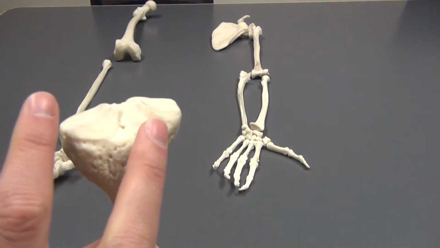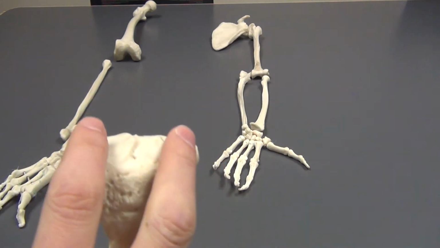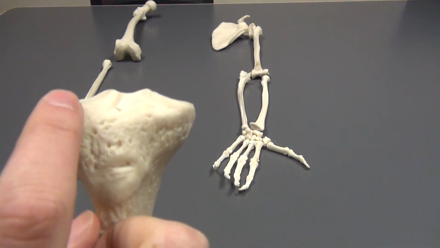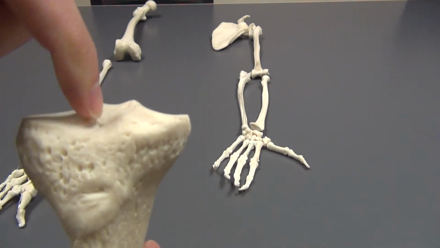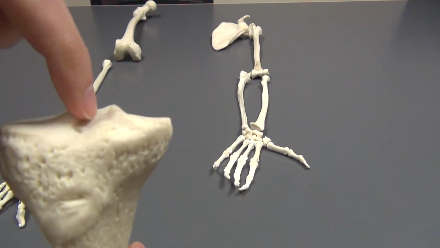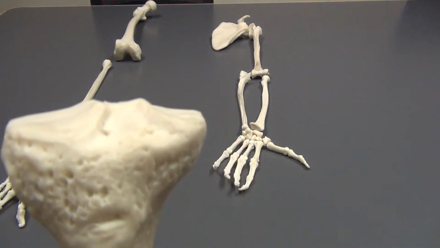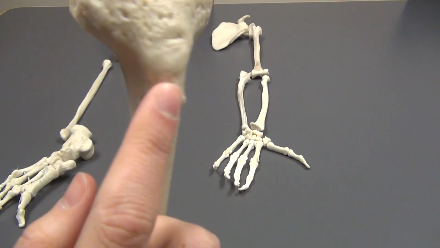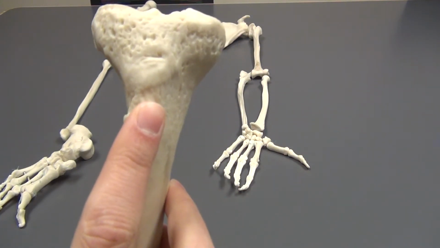So first we have the tibial condyles, different from the femoral condyles, but that's where they sit. So these are the tibial condyles, and then you can see in between the tibial condyles, there's this little mountain. This right here is the intercondylar eminence. It's between the two condyles, so intercondylar eminence. Right up front, this big bulging thing in the front, that is the tibial tuberosity.